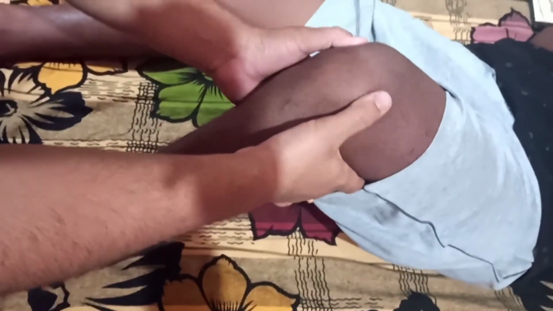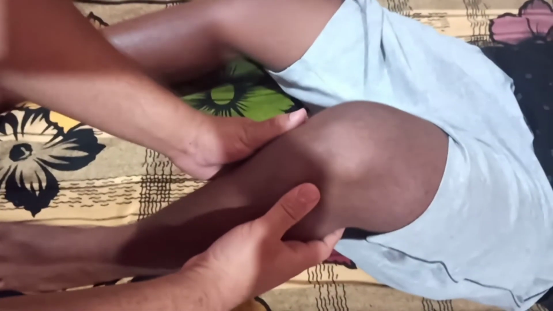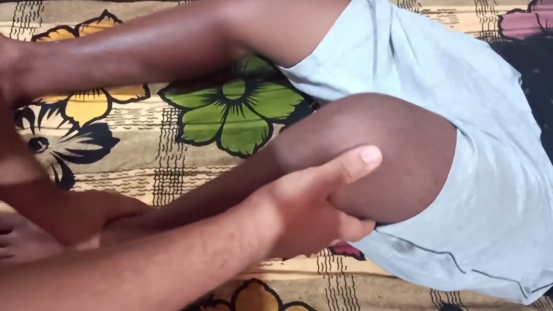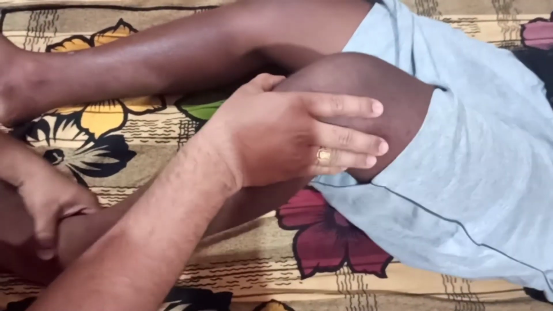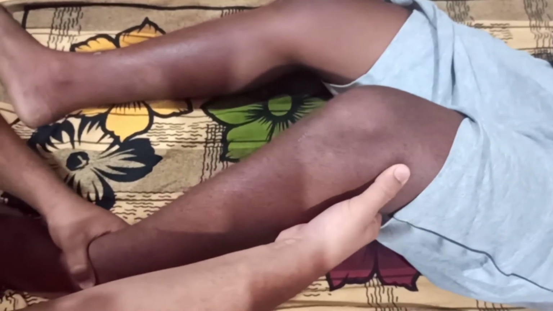Now palpate the medial meniscus. Press on the medial soft tissue depression along the upper edge of the tibial plateau with the tibia slightly internally rotated. Place the knee in slight flexion and palpate the lateral meniscus along the lateral joint line.